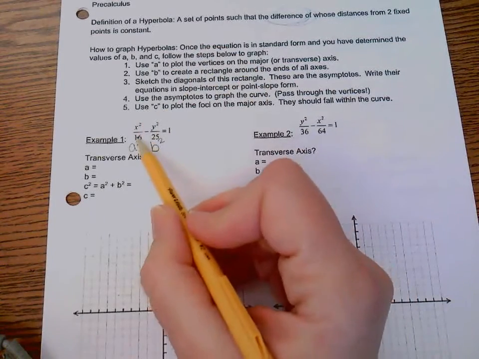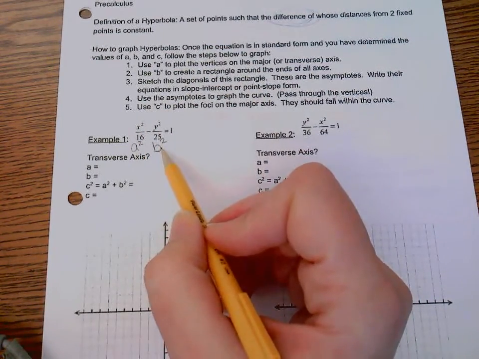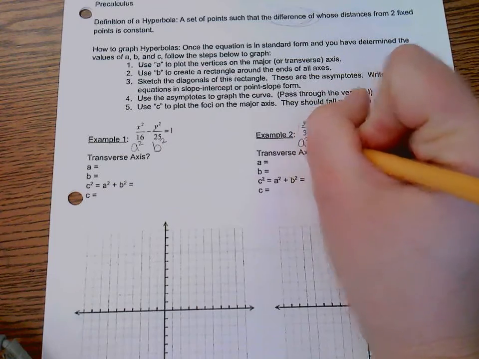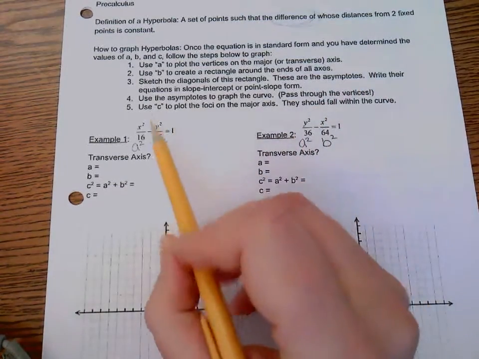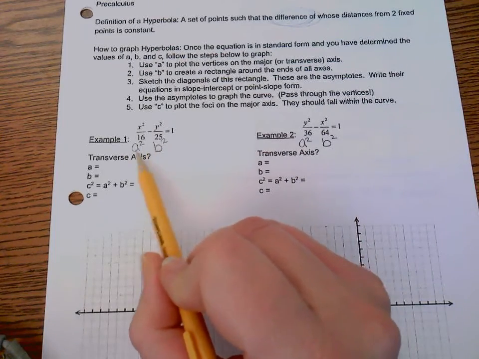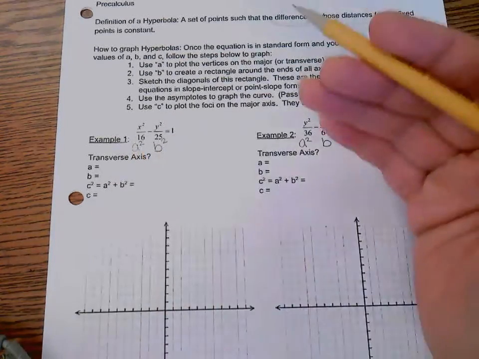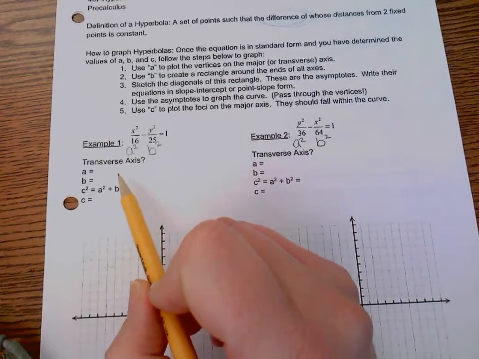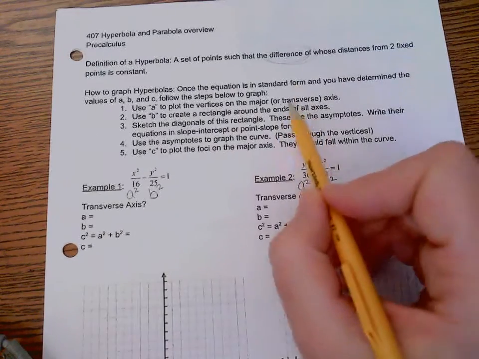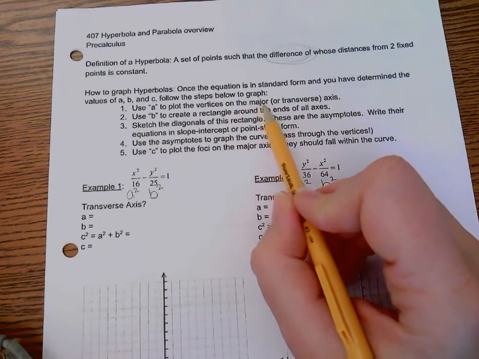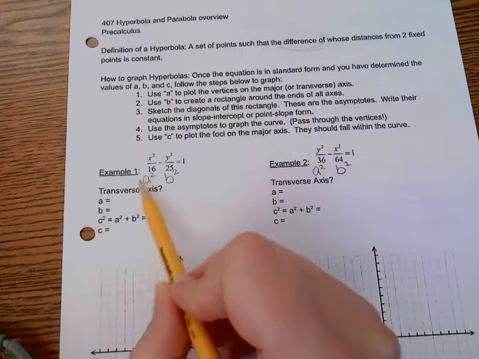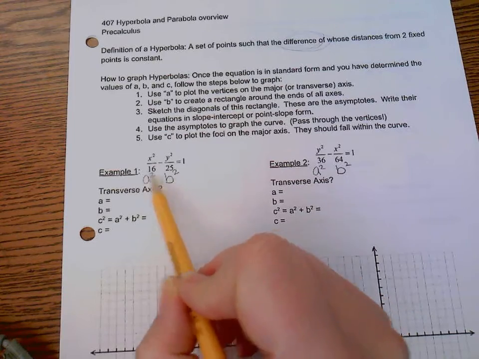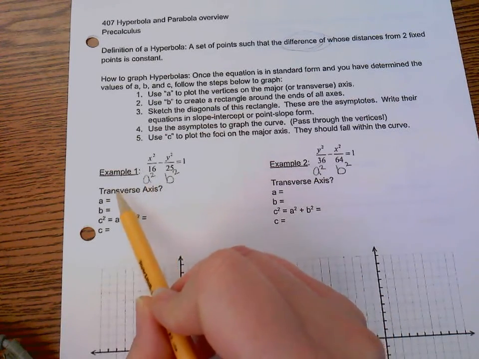A squared might be bigger or smaller than B squared, but A squared always comes first in the equation. And you're going to use A and B to represent the length from the center to the endpoint of the transverse and conjugate axis. Instead of calling it the major axis and the minor axis, because A could be shorter now than B, they don't use the word major anymore, we just use transverse.